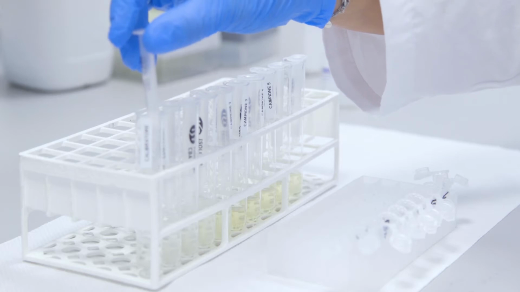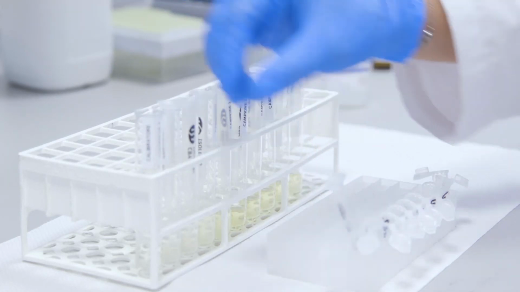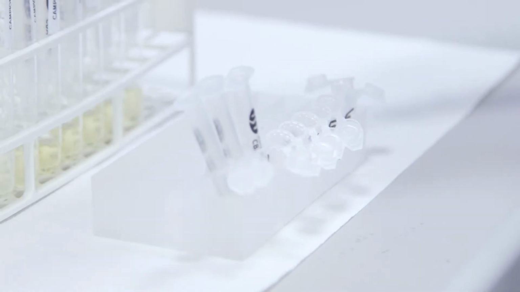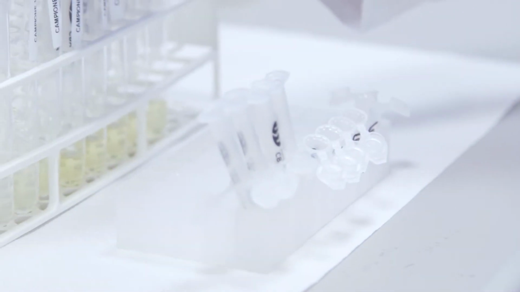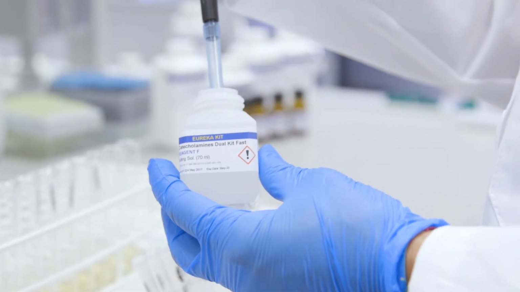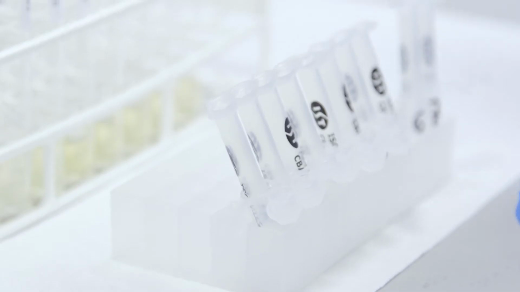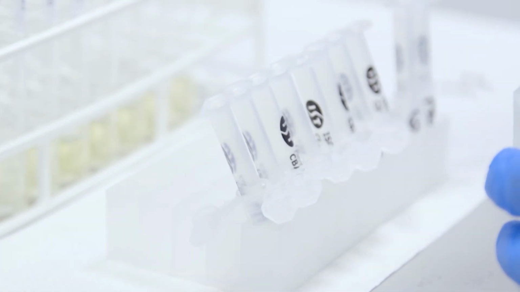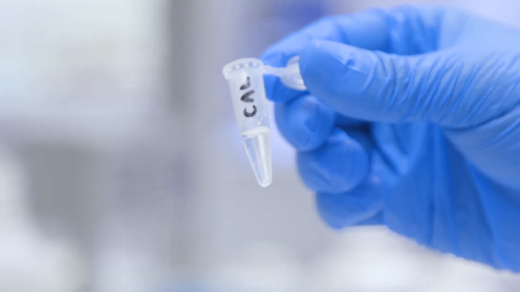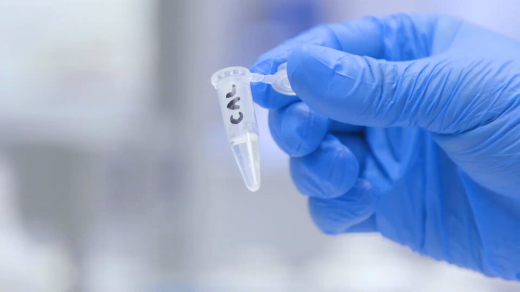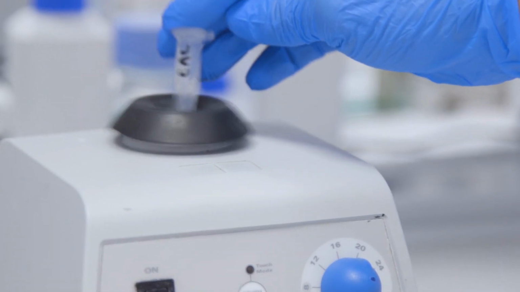Now let's move on to the elution and collection of the catecholamines from the SPE columns. Place the SPE column inside clean collection tubes. Add 500 microliters of reagent F to each SPE column, taking care to collect the eluate. The elution should take place slowly for about 1 minute. Then the eluate is vortexed for 5 seconds.